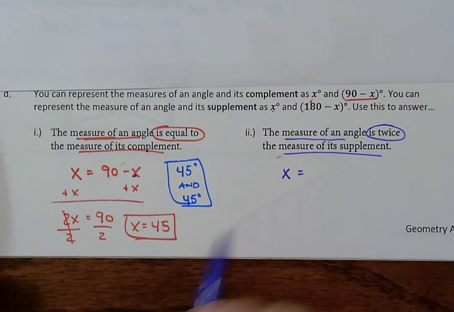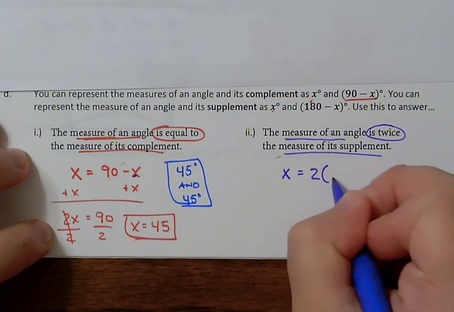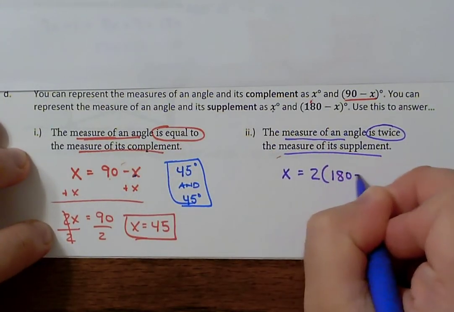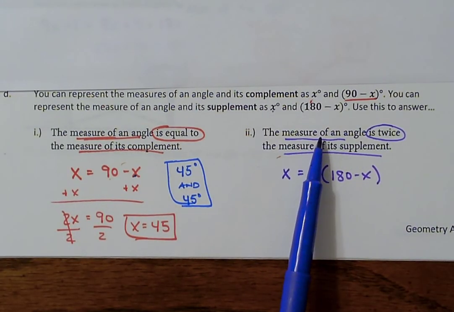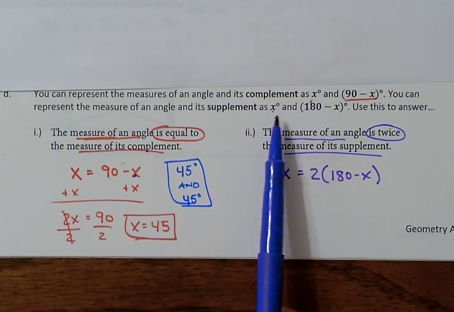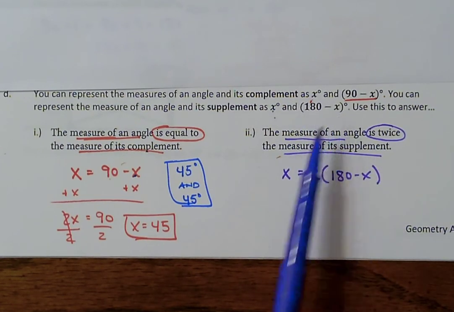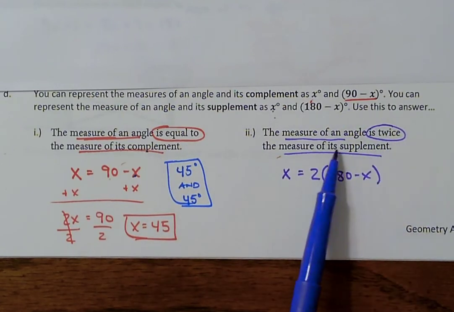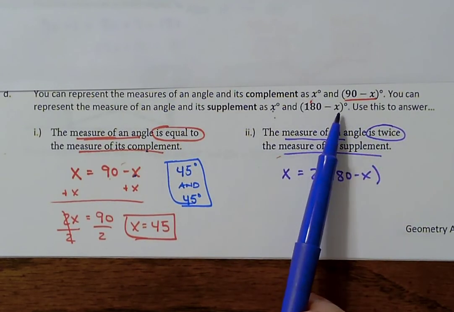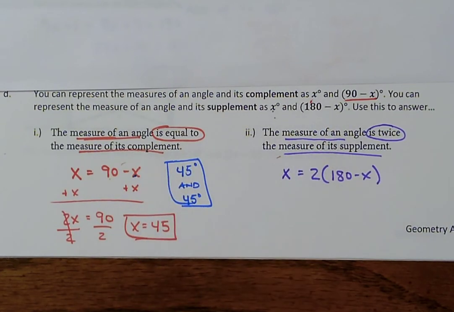Twice represents multiplying by 2. So we're going to do 2 times 180 minus x. So the measure of the angle always refers to x. The measure of its supplement is 180 minus x, just like complement is 90 minus x. So whenever they ask you supplement, it's 180 minus x, complement is 90 minus x.